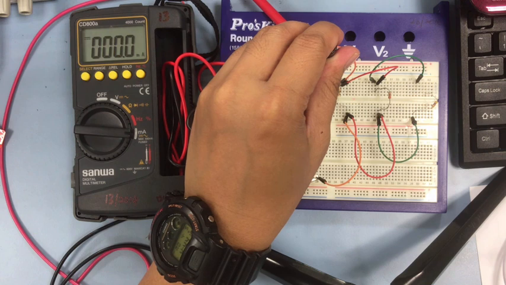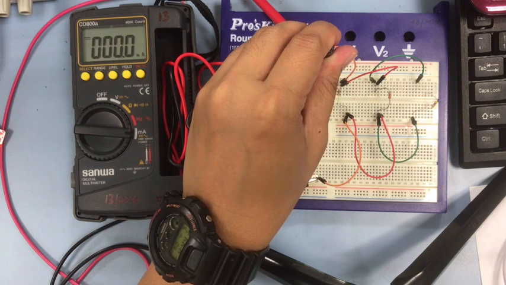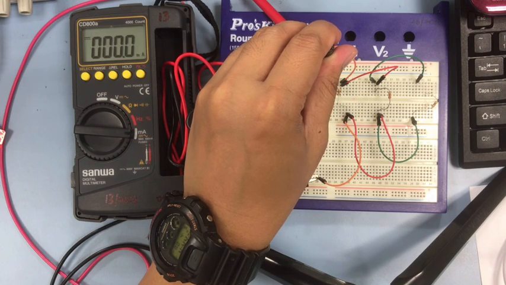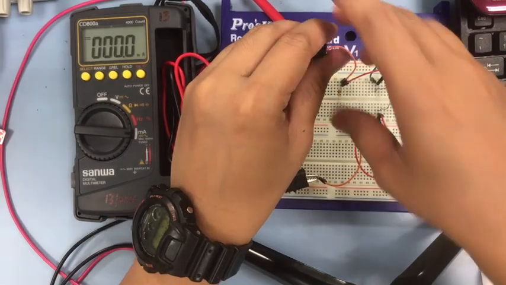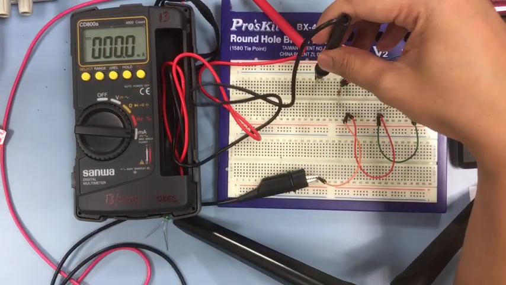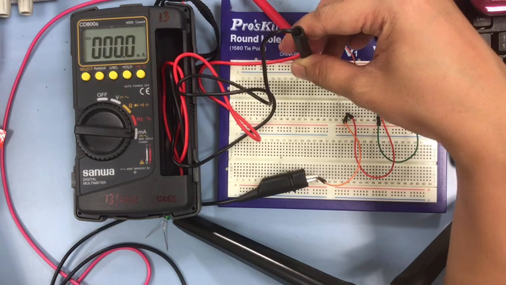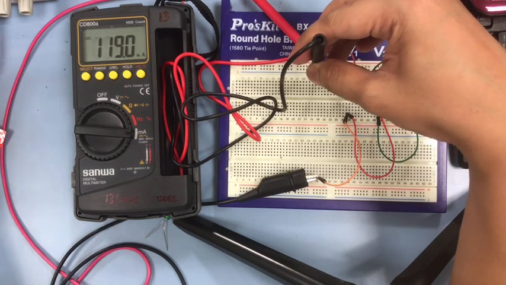So 5 plus 3 is 8. 9 plus 4 is 13. Plus 2 is 150. So it should be 158.9. Roughly 158, 160. Okay, so let's see what is the actual total current.